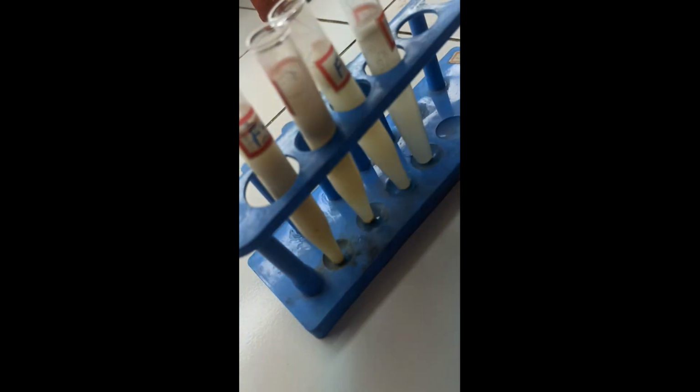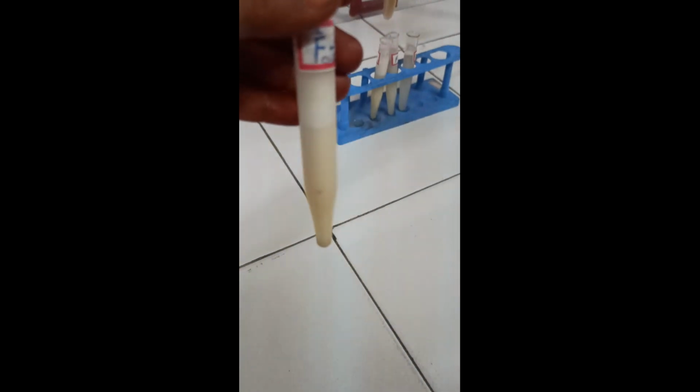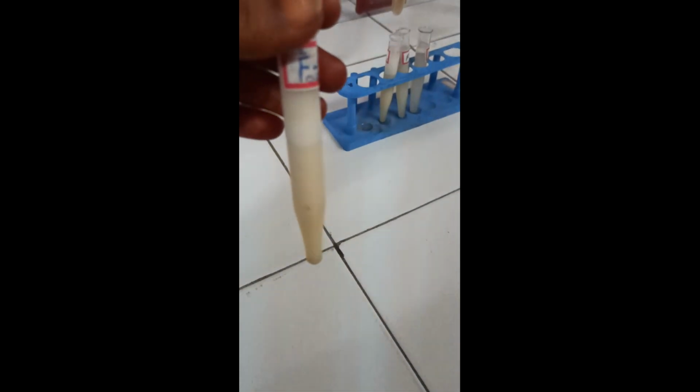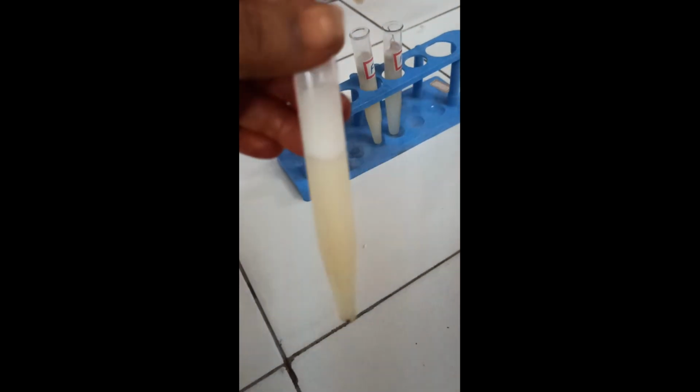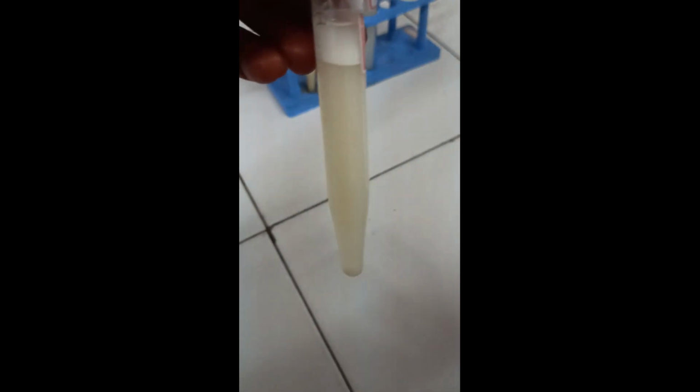After the centrifugation, the extent of phase separation was measured with the help of a scale. So here there is a separation of phase.